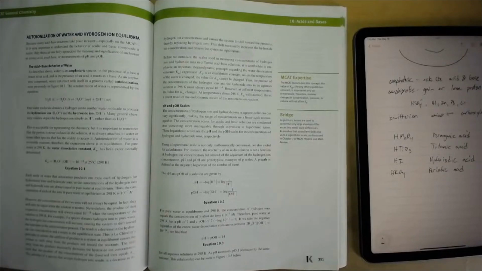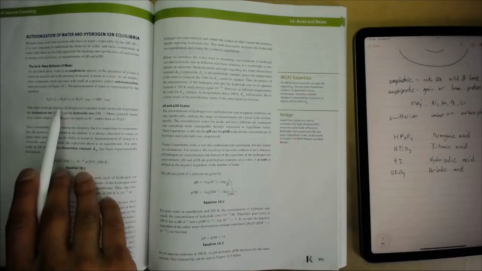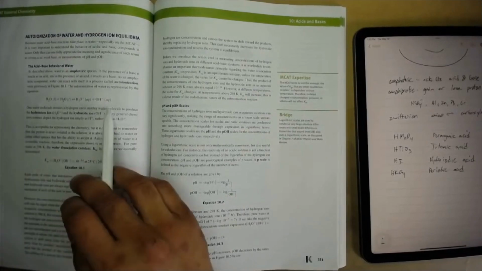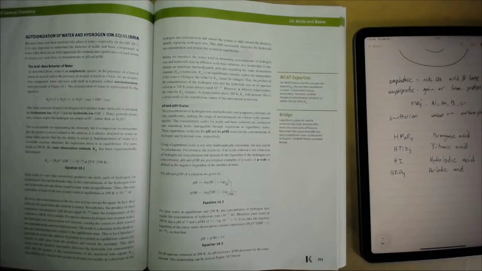As described above, water is an amphoteric species. In the presence of a base, it reacts as an acid, and in the presence of an acid, it reacts as a base. As an amphoteric compound, water can react with itself in a process called autoionization. Seen previously in figure 10.1, autoionization of water is represented by the equation: 2H2O can autoionize into an H3O+ and an OH-. One water molecule donates a hydrogen ion to another water molecule to produce the hydronium ion, H3O+, and the hydroxide ion, OH-.